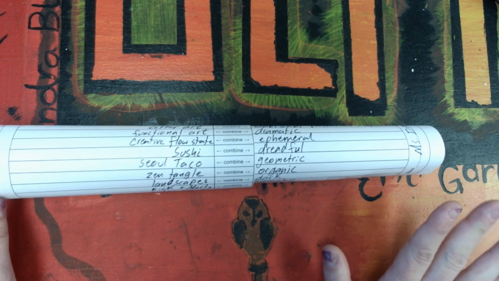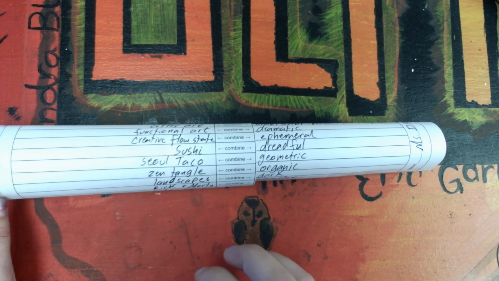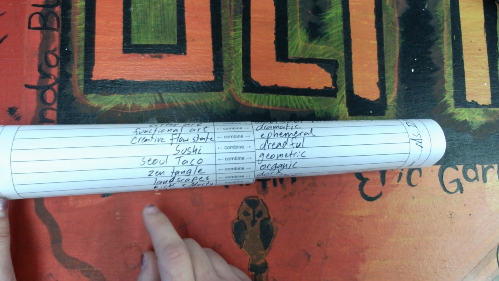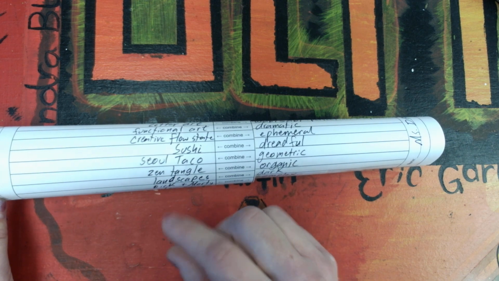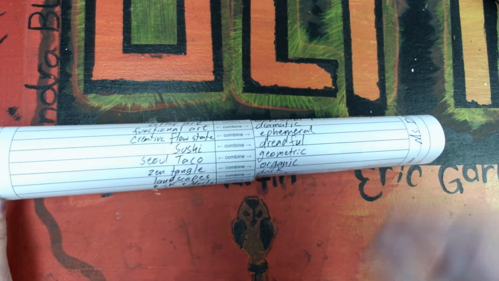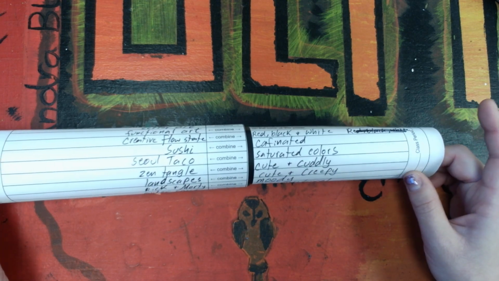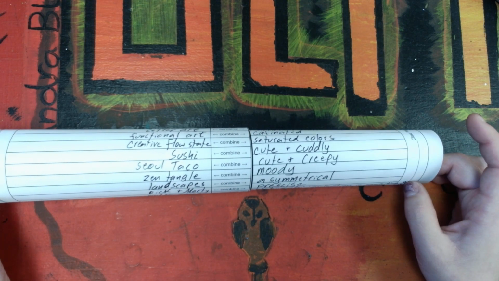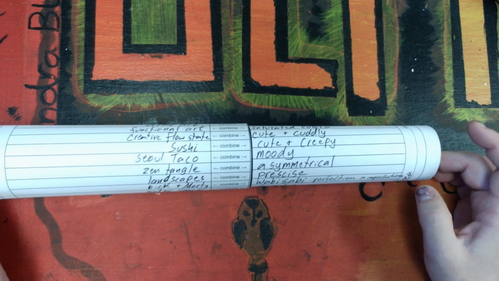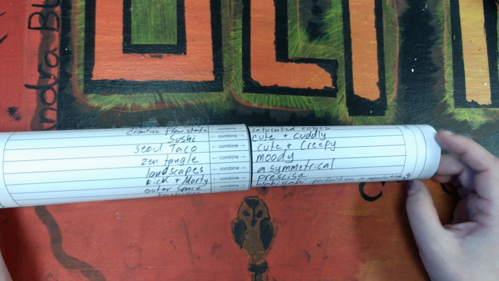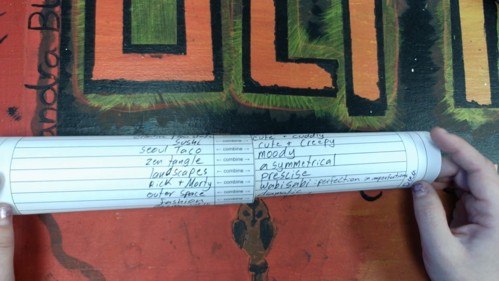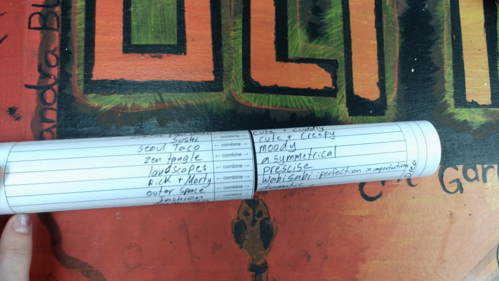Ooh, I could make all of the ingredients of a taco from Soul Taco with like 8-bit little pixel drawings. Ooh, I'm getting some ideas. Now you make your own and start combining different words to create different ideas. And then you can start sketching them out.